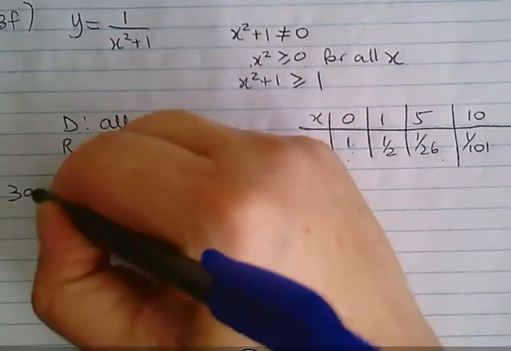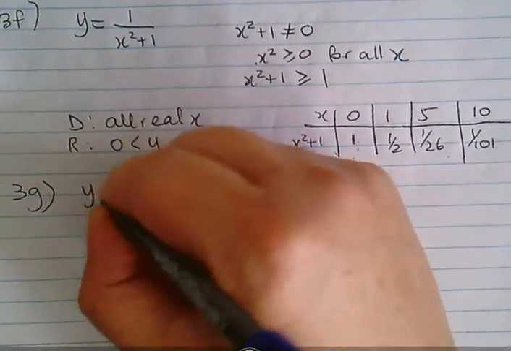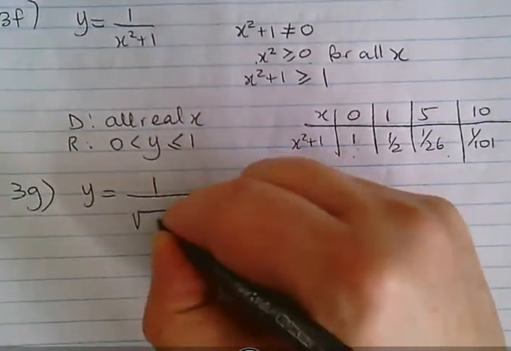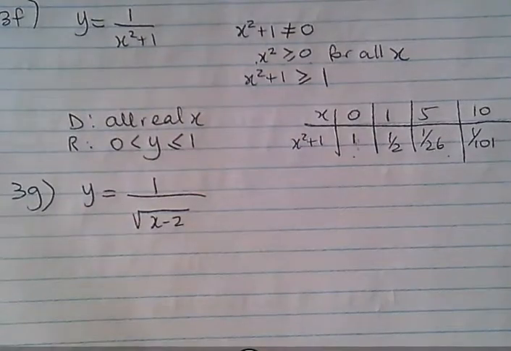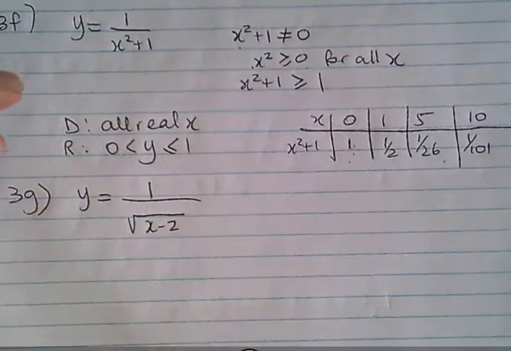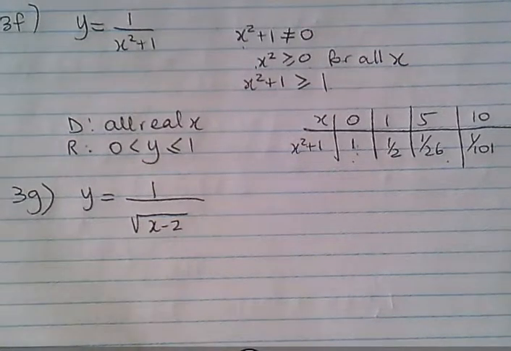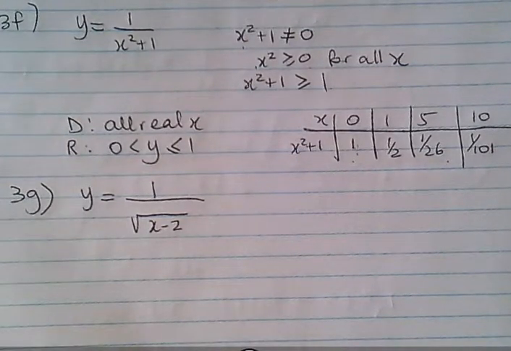Okay, 3G. y equals 1 over the square root of x minus 2. That's Extension 1. That's harder 2 unit there. All right? Anything harder could be in a 3 unit paper, all right? What about the denominator? That x minus 2, it's got to be positive, we know that. But can it be 0? No, because you can't do 1 divided by 0.